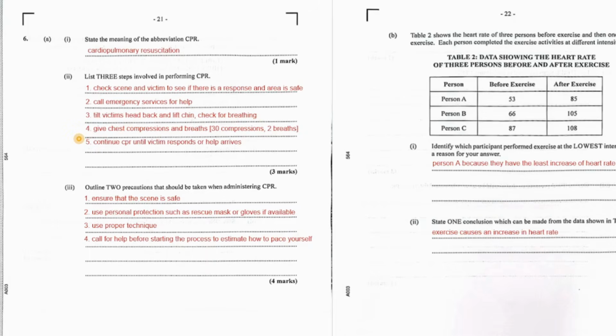Then you know your hands are supposed to be in a specific placement or pattern. You give the chest compressions as well as breaths. So 30 compressions, you have to count that, keep count, and 2 breaths. Then number 5, you continue CPR until the victim either responds or help arrives.